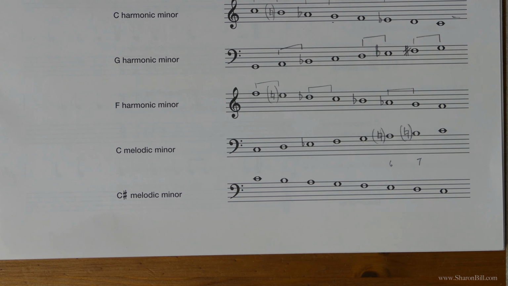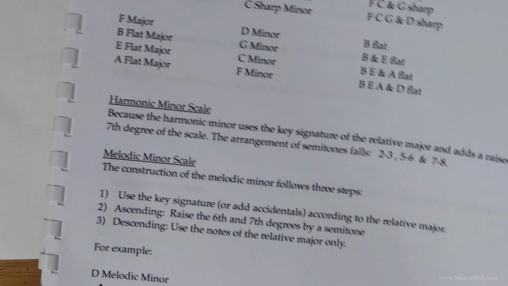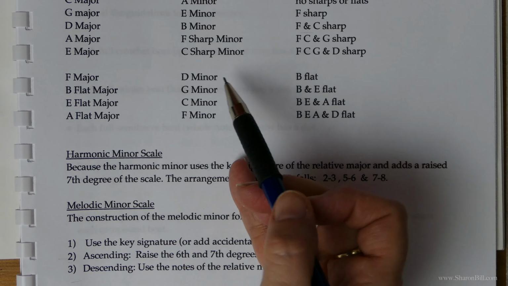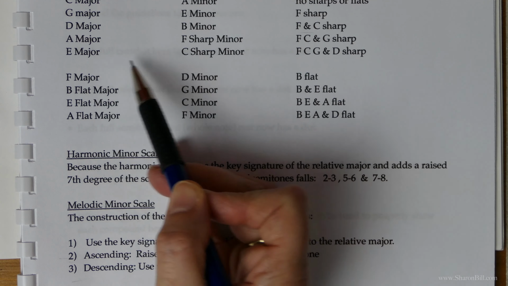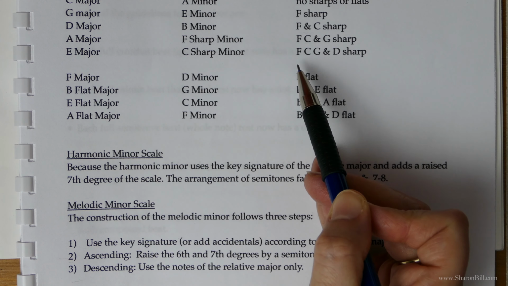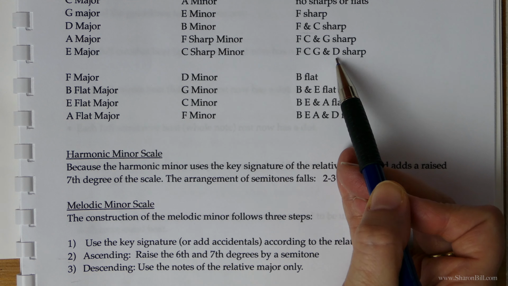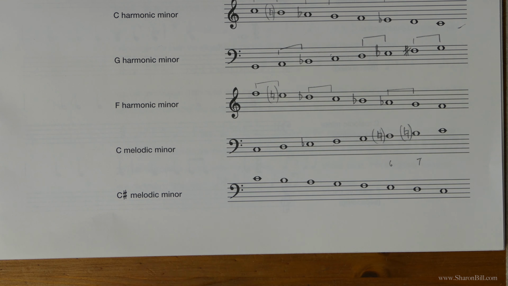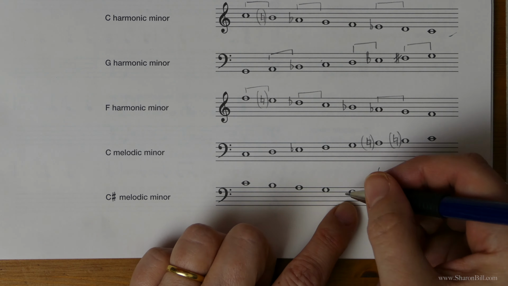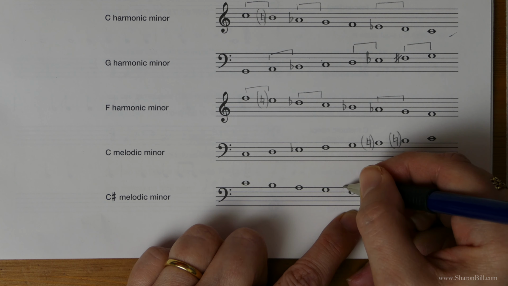Okay, so this last one, C sharp minor, is related to E major, and so it's got a key signature of 4 sharps, F, C, G, D. So we'll add those in as accidentals. Now here we've got our F sharp, we're in the bass clef.